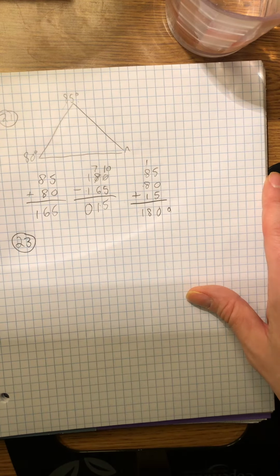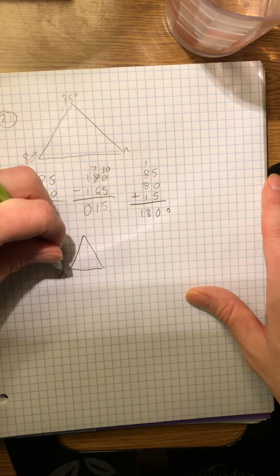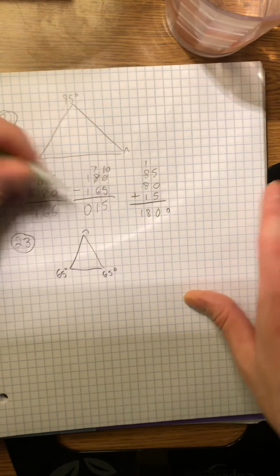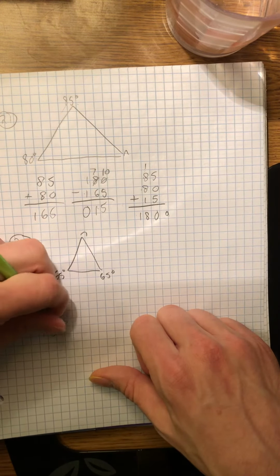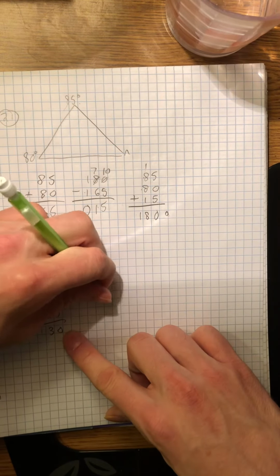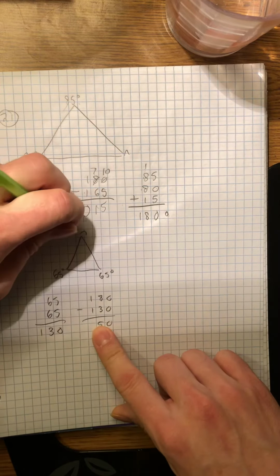Okay, pause the video and do that. All right, so you had a triangle like this. You had 65 degrees, and you had n, so you gotta add them together. So 65 plus 65 are gonna be 130. Subtract that from 180, and that's gonna be 50. And now that is your answer, that must be 50.